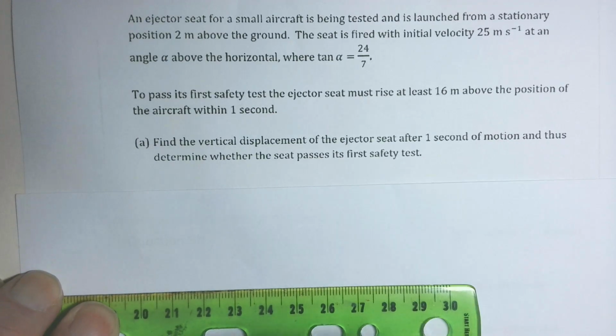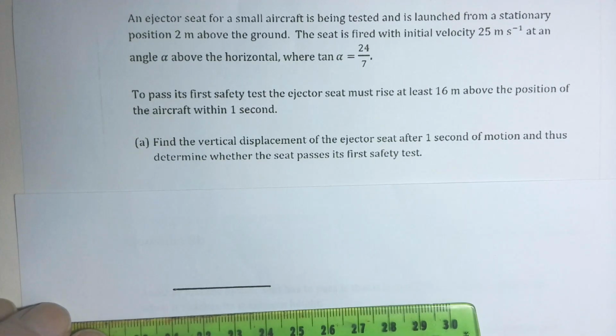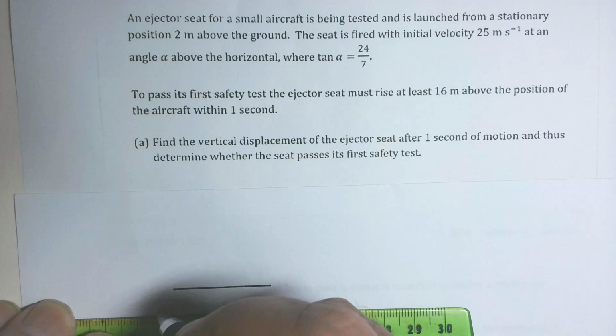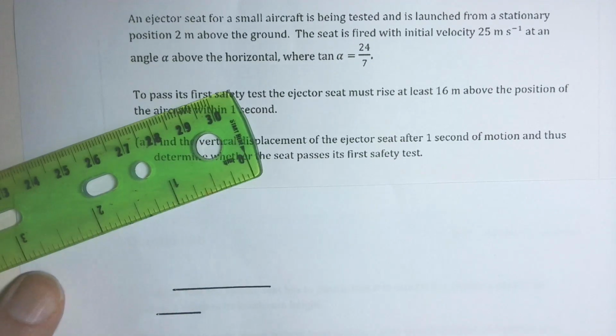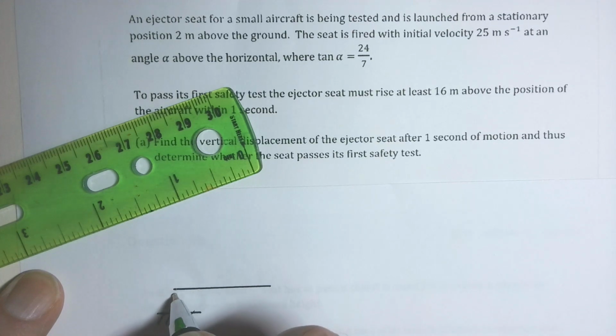So here's the horizontal. Here's the ground. It's good to remember that the ground is 2 meters below. It's being fired. This distance is going to be 2 meters.